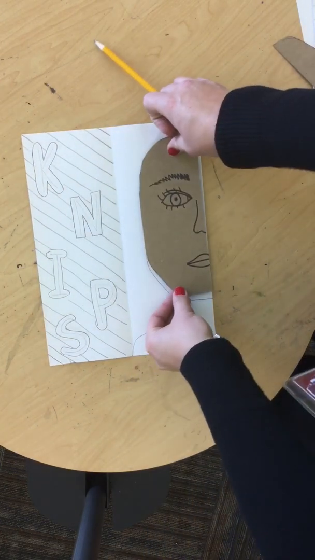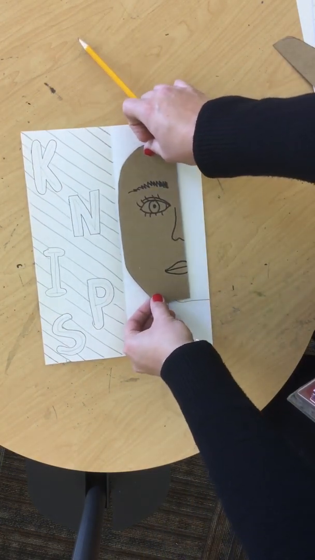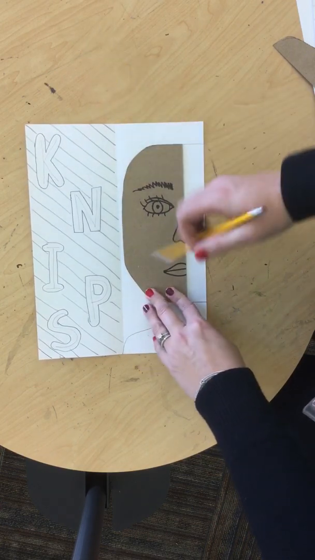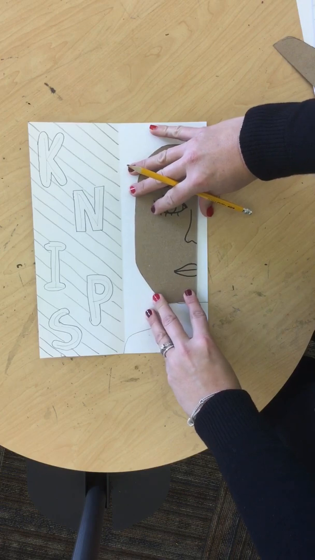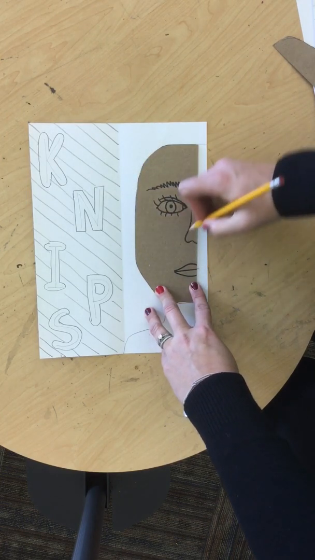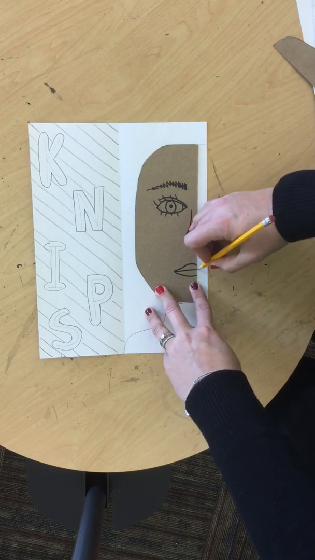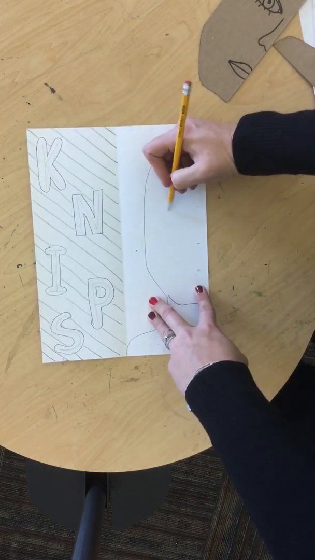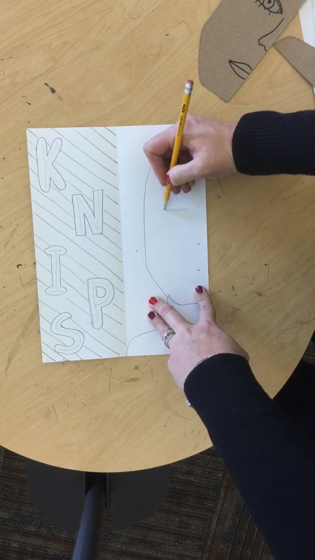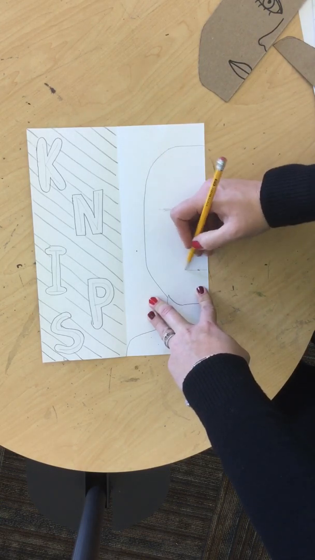easiest after you trace it to scooch this over and put a dot, oops, maybe not so much room. Put a dot where my nose is, or a little line. Here's where my nose should be, this is where my mouth should be, and my eye is going to be this far up. So then I can come back and I can make a line where these things are going to be.